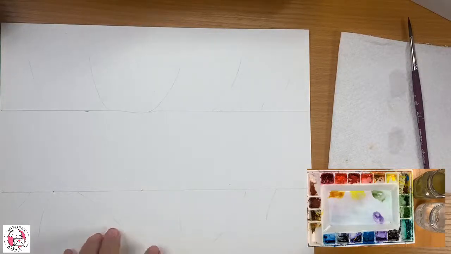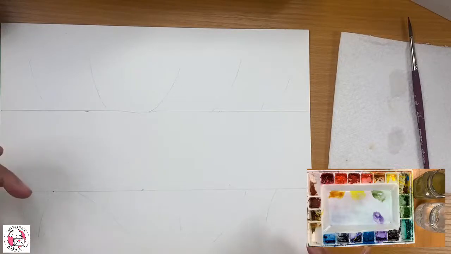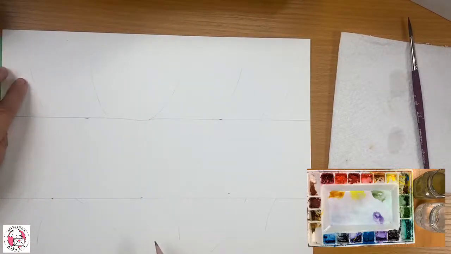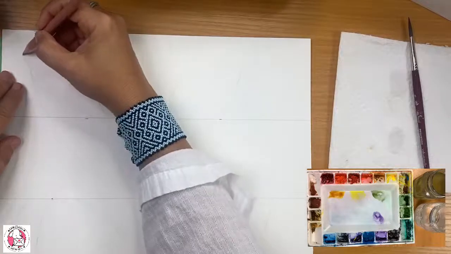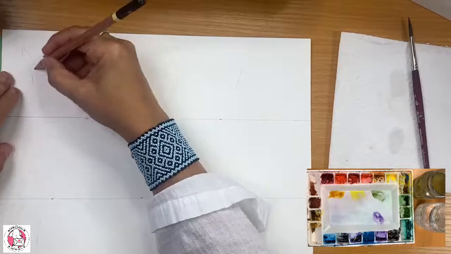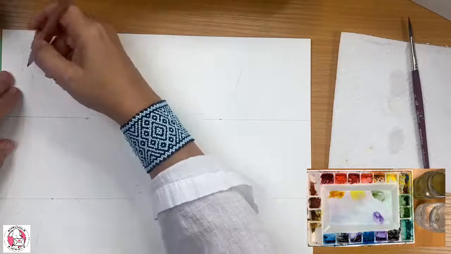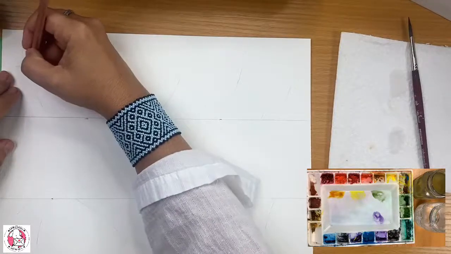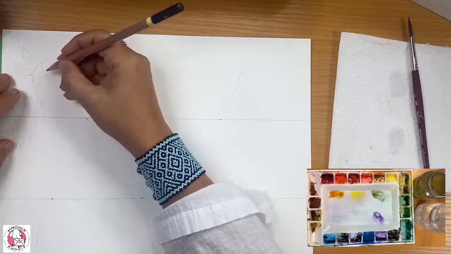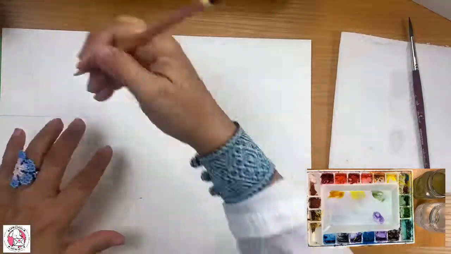Okay, so if you want to go into more detail, what you can do is draw some very soft leaves. And remember, do not put too much pressure into the paper, because the color of the pencil is going to show up.